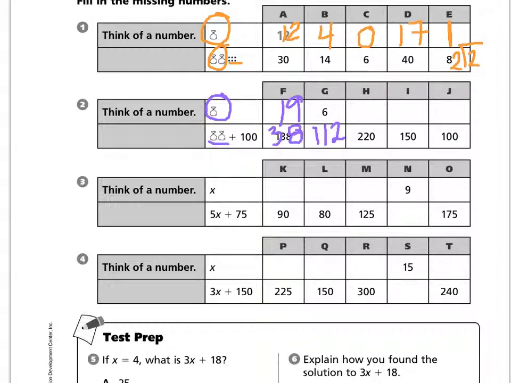For H, you have 220, so you subtract 100 from that, and that would be 120. And then you're going to divide 120 by 2, and you would get 60. For I, you have 150, subtract 100 from it, and you get 50. Divide 50 by 2, and you would get 25. For J, you have 100, subtract 100 from it, you get 0. 0 divided by 2 is 0.